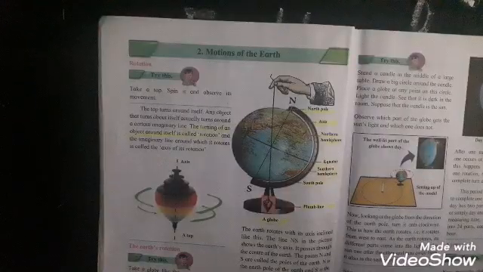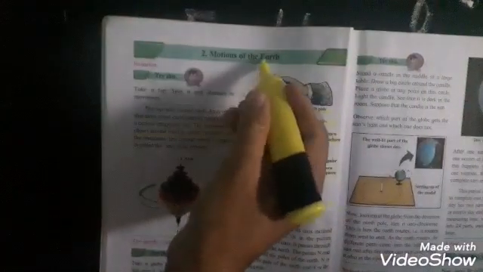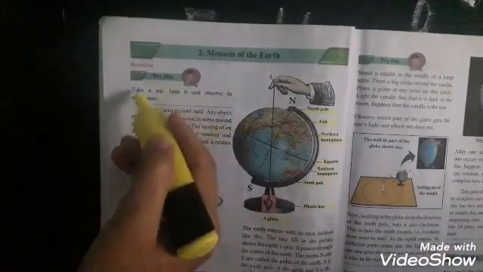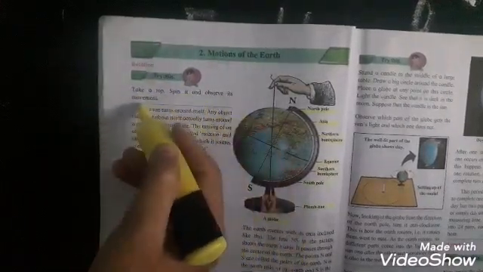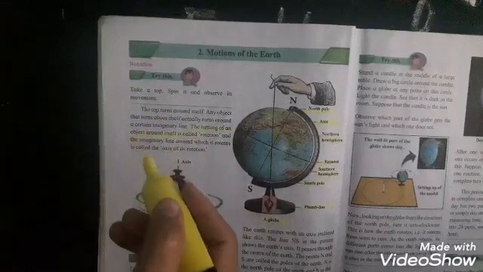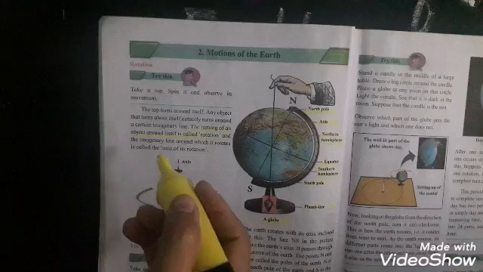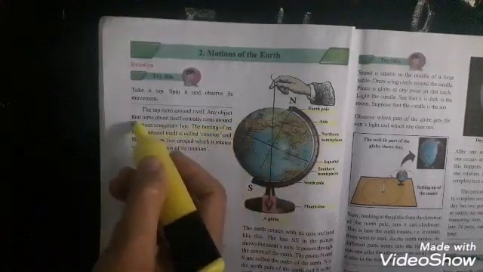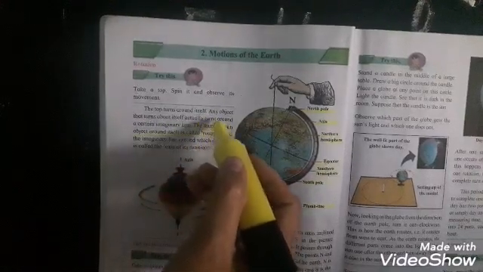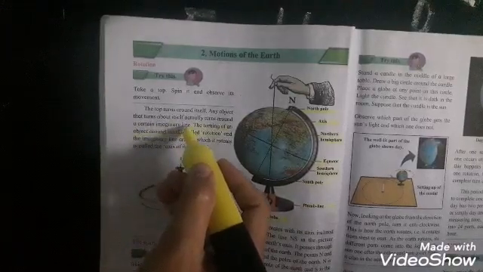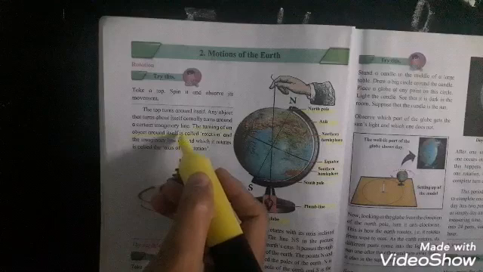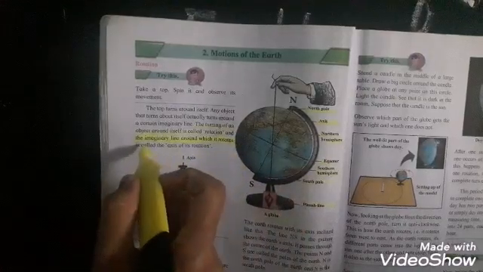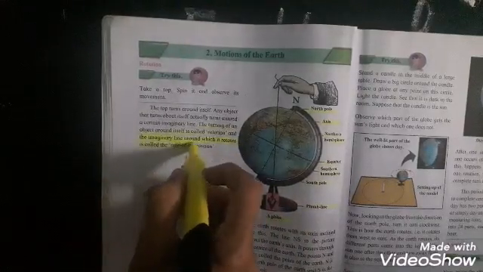Let's open your textbook, page number 6, lesson number 2. Motions of the earth, rotation. Take a top. This you can try at home also. Take a top, spin it and observe its movements. I have spun the top and explained how a top rotates around itself on its axis of rotation. Any object that turns around itself actually turns around a certain imaginary line. The turning of an object around itself is called rotation, and the imaginary line around which it rotates is called the axis of rotation.